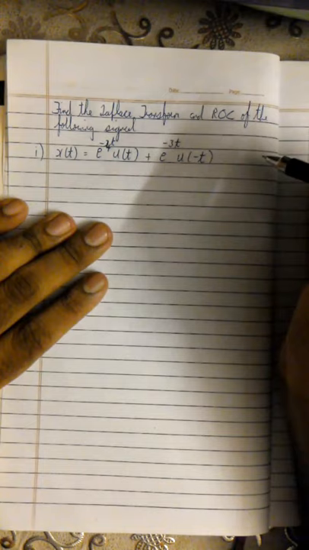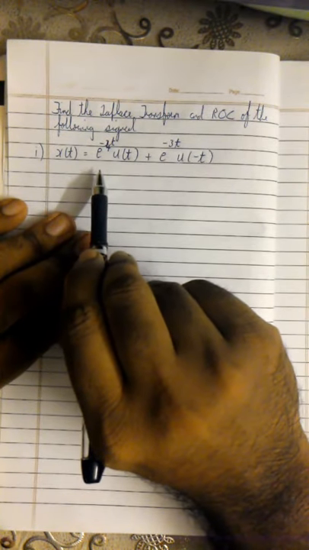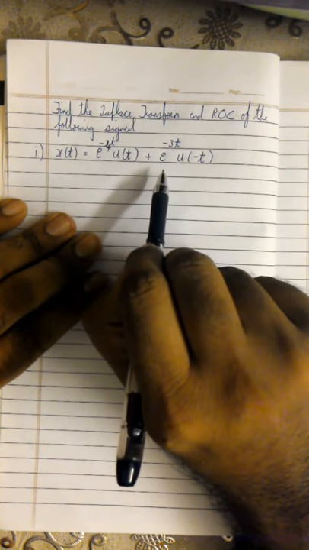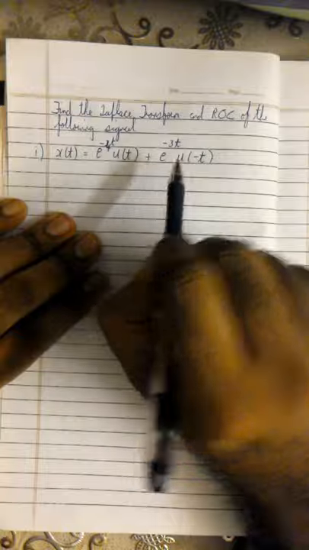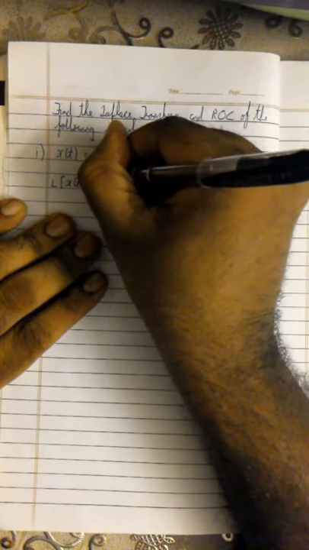Now let us do the next problem here. Find the Laplace transform and the ROC of the following signal, that is x of t is equal to e raised to minus 4t u of t plus e raised to minus 3t u of minus t. Okay, so here we start the problem by writing the basic Laplace transform equation.